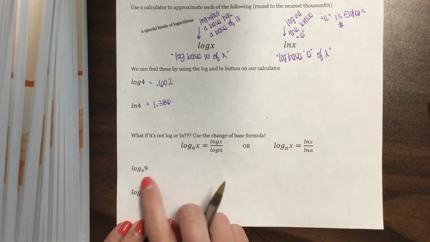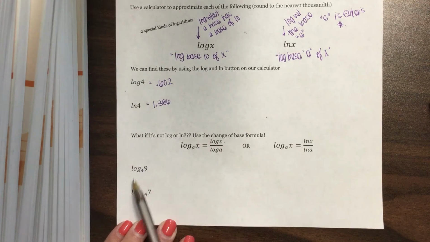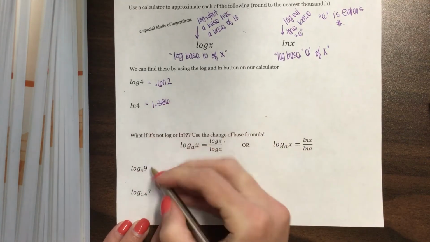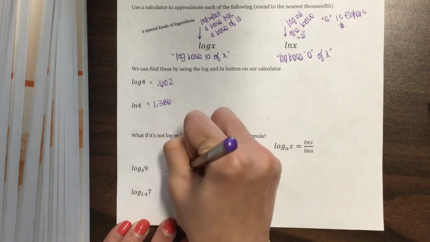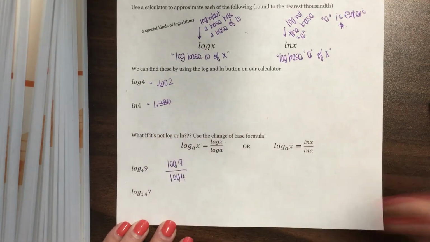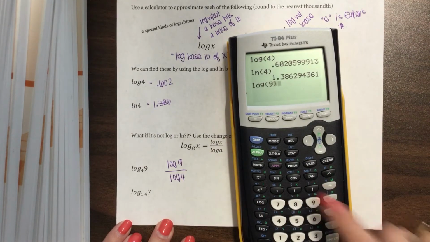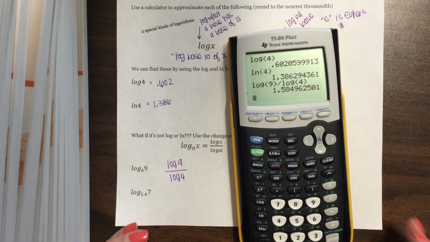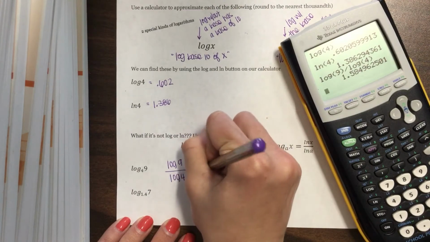Okay, so let's look at this example right here. We have to use the change of base formula here because this isn't just a log. This has a base, so I can't just put log of 9 into my calculator and it won't give me the right answer. So in my calculator, the big one always goes on top, so that's going to be log of 9 over log of 4. And I just put that right in here. So I'd go log 9, close the parentheses, divided by log of 4, and I get 1.585. So this equals 1.585.